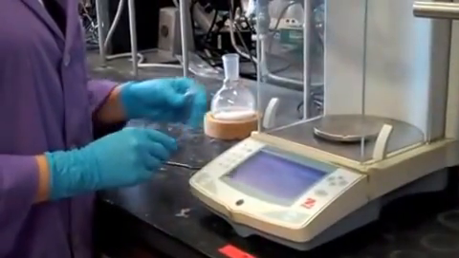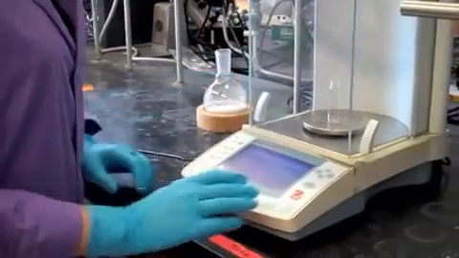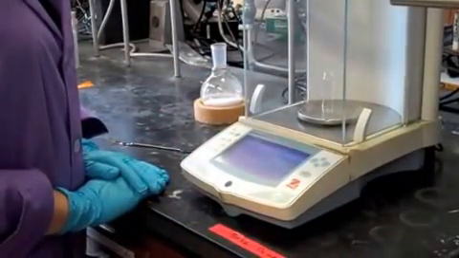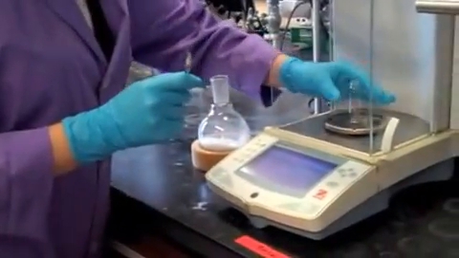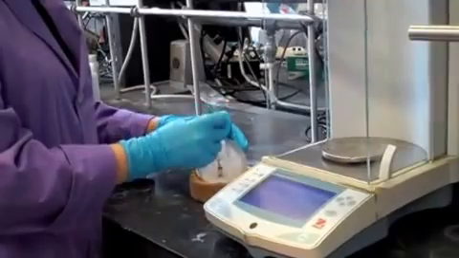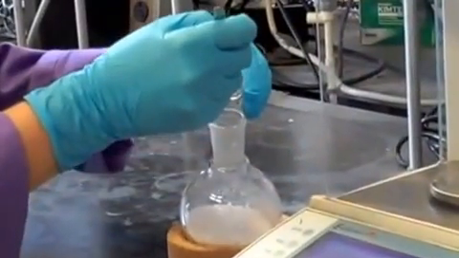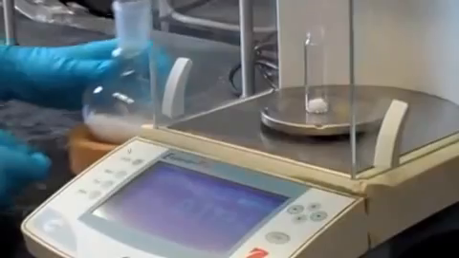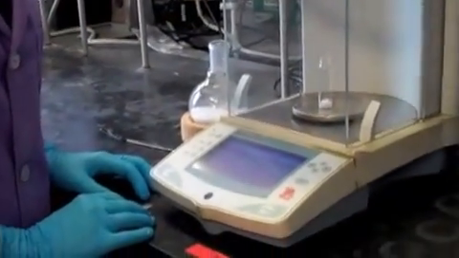Once the vial has cooled, we'll weigh out our sample of N-pivaloyl o-toluidine. First, tare the vial, and the N-pivaloyl o-toluidine can be weighed out directly into the vial. Our sample weighs 113 milligrams.